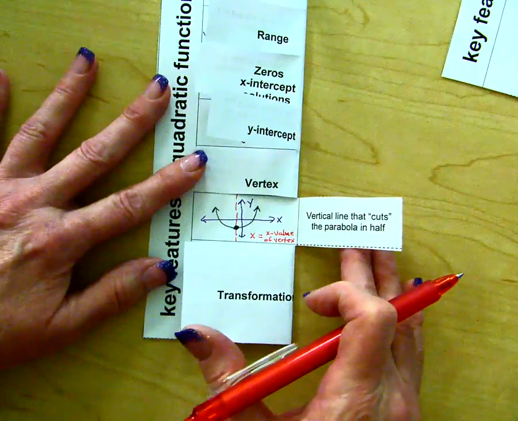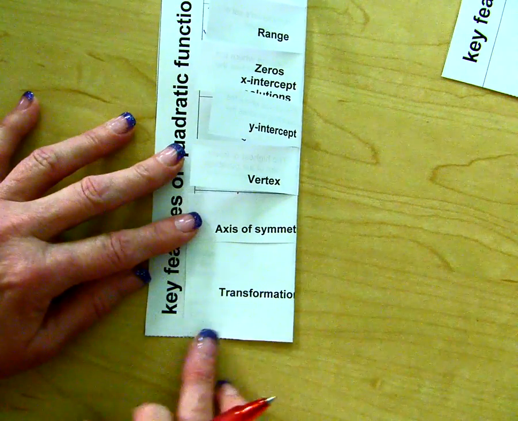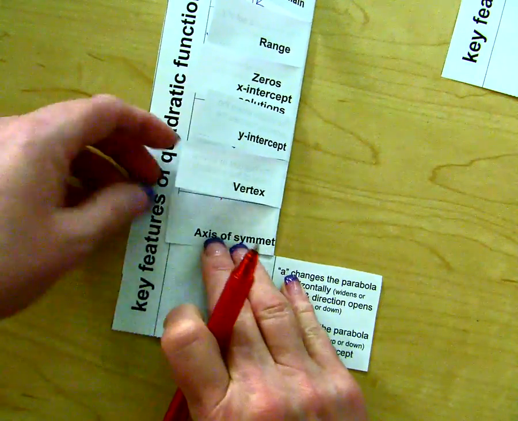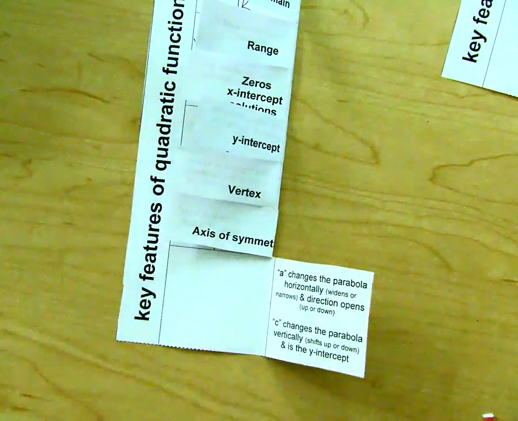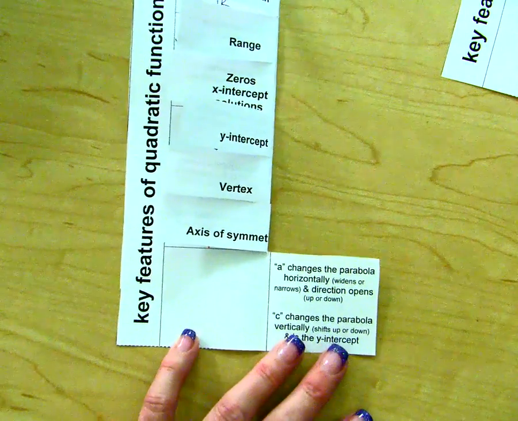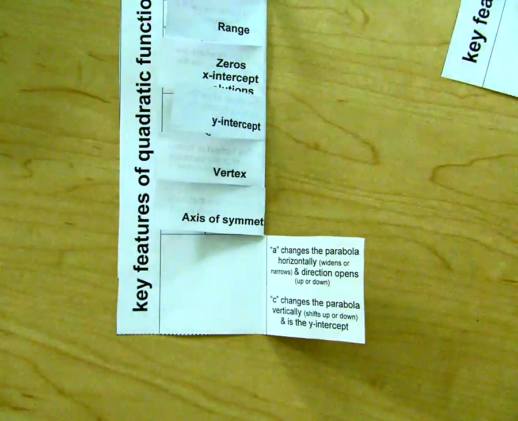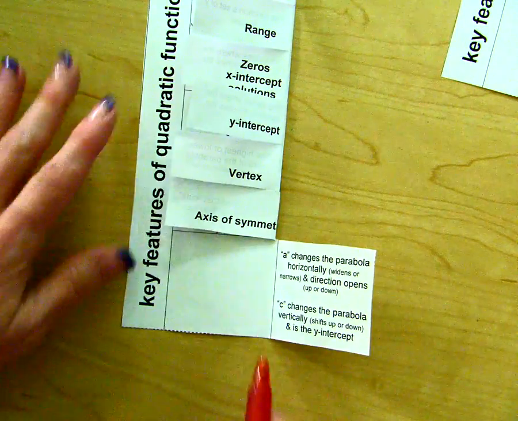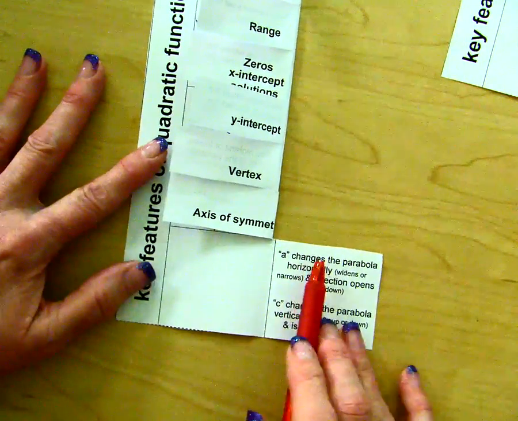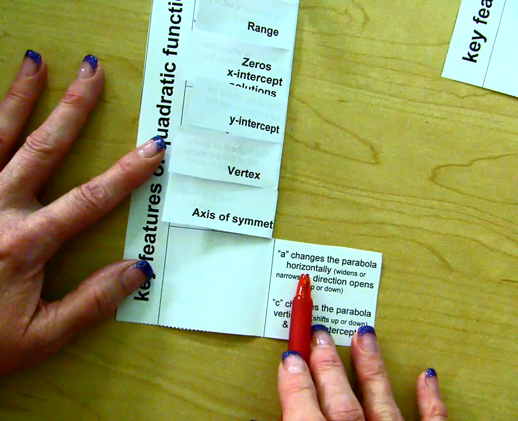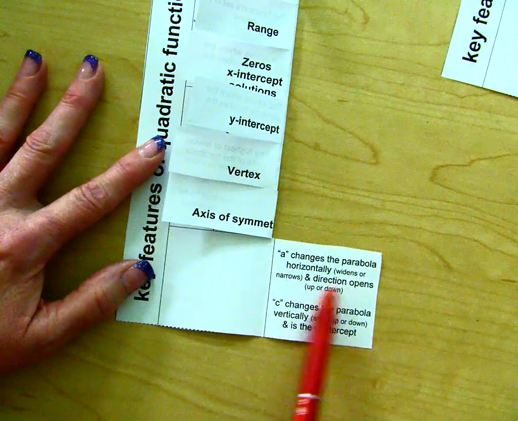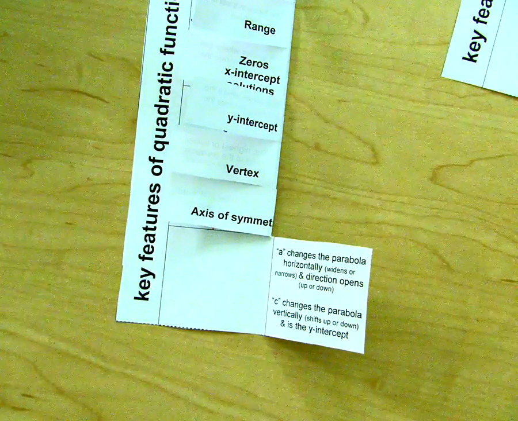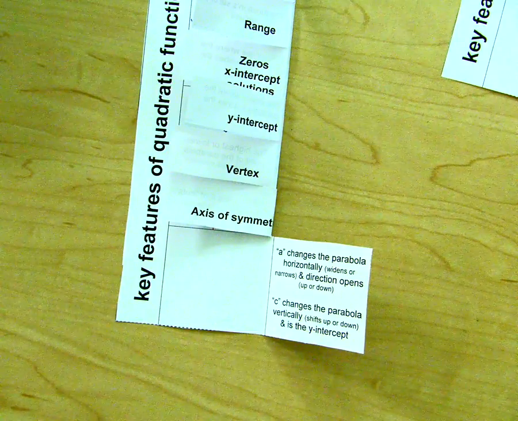Next, we have some transformations. And this will be the last part of this video. Okay, so we know that we have y equals ax squared plus bx plus c. So we know that we have that, and A tells us how the parabola changes horizontally. It either widens or narrows, and it's the direction that it opens up or down. And then C tells us a shifting up and down, and where the y-intercept is.